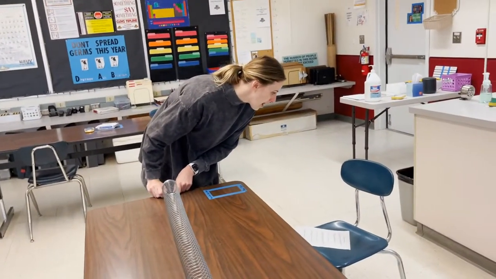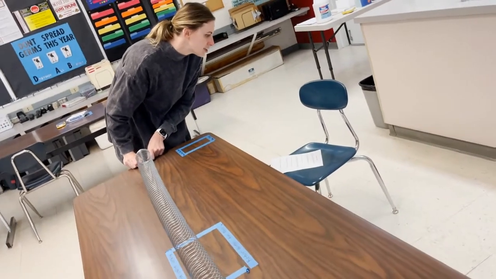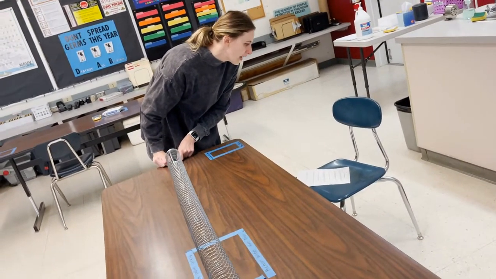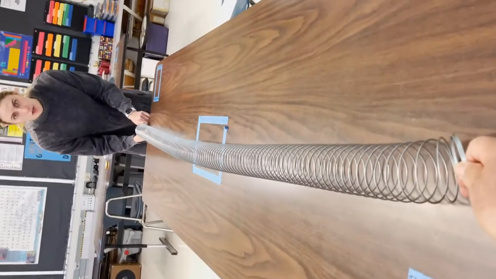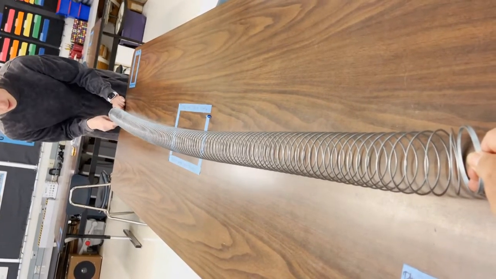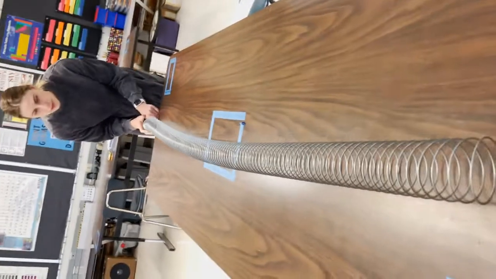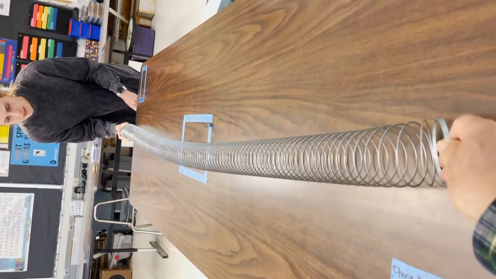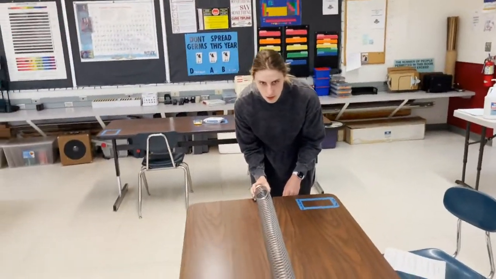With one partner holding their end so it won't move, the other should send a pulse by snapping their hand to the right. What side does the reflected pulse return on? So you're going to send it down on which side? I'm going to send it on this side, like this. All right, so what side does it come back on? Look at Mr. Boykin's side. Ready? Set. Oh, it came back on the opposite side.